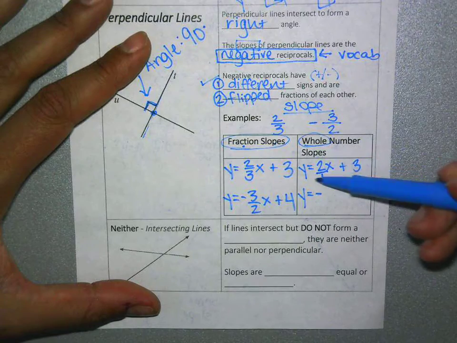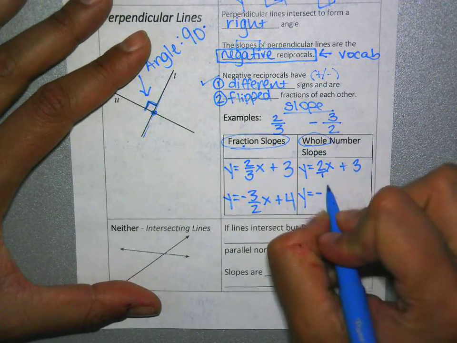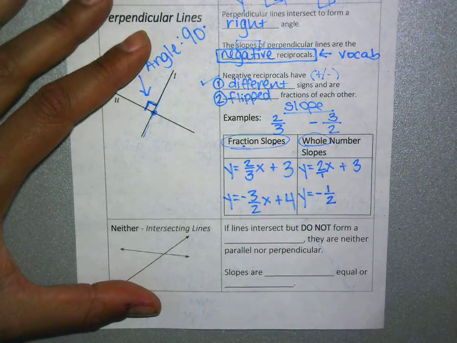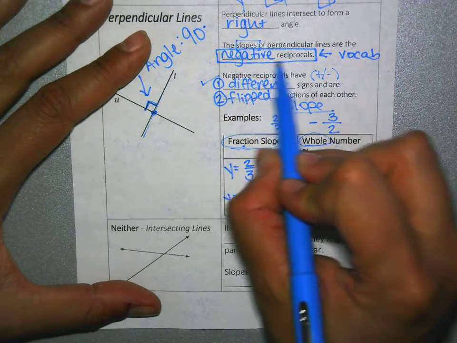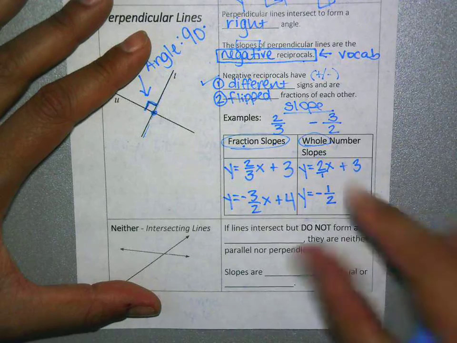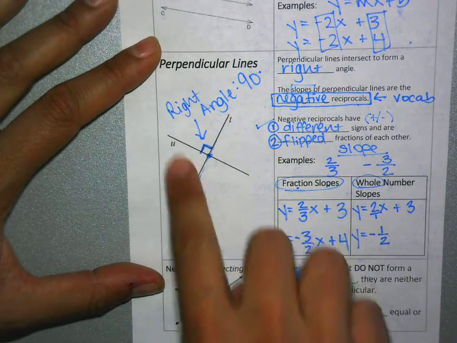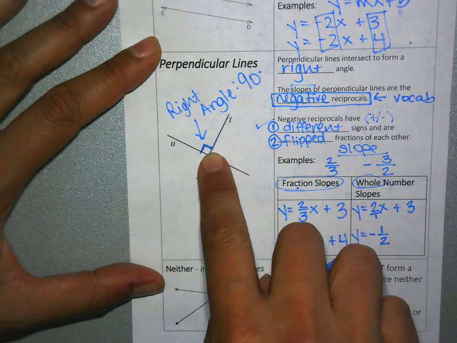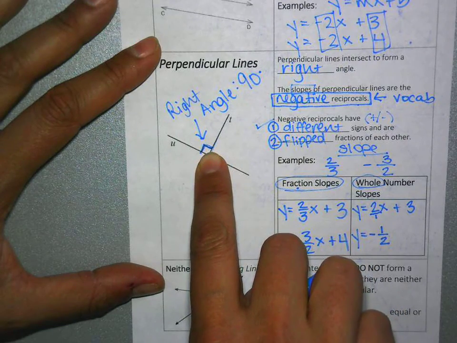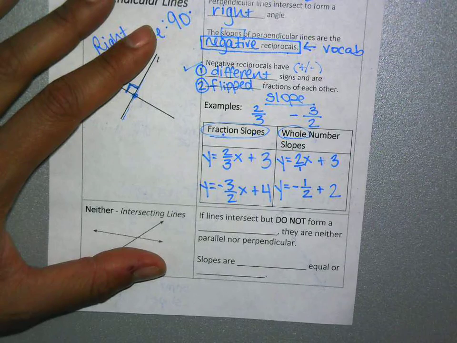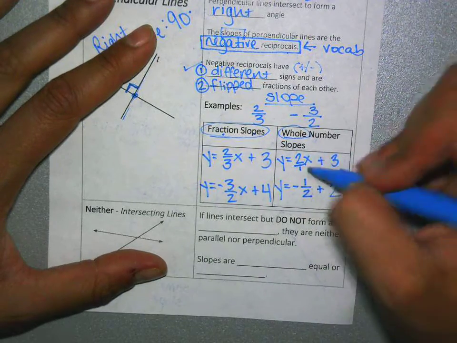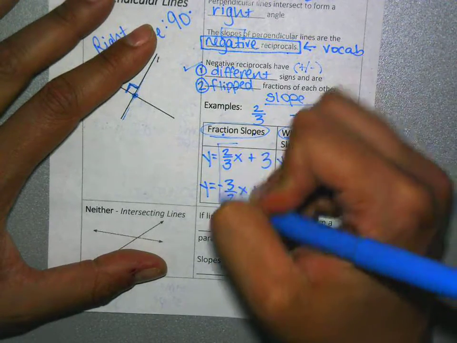So therefore, the flipped fraction of this would be 1/2. Negative 1/2 and 2 are negative reciprocals of each other, which means they create a system of equations that when graphed has a right angle. And again, the y-intercept, I'm just going to put plus 2. It could be the same number. The most important part is the slope.